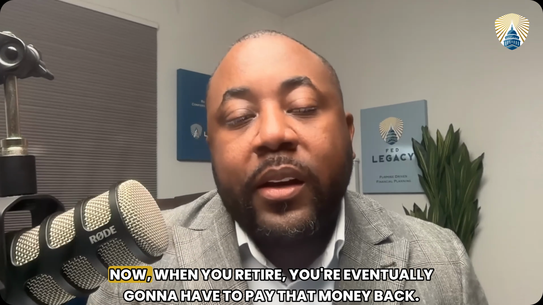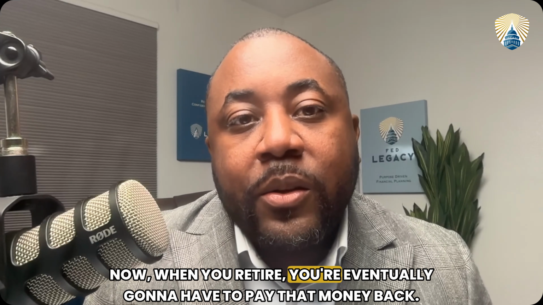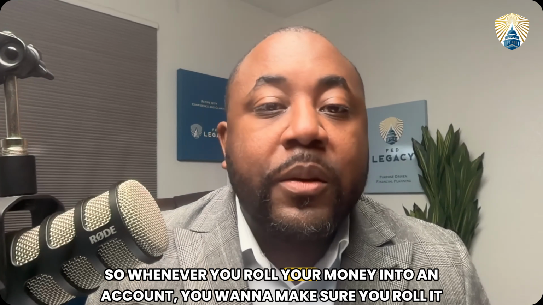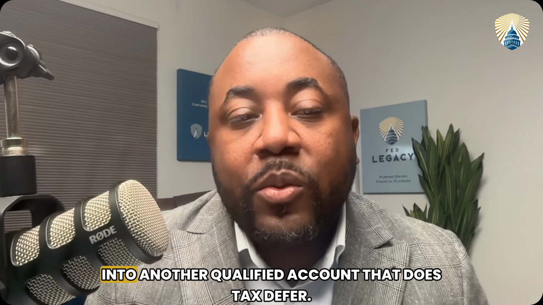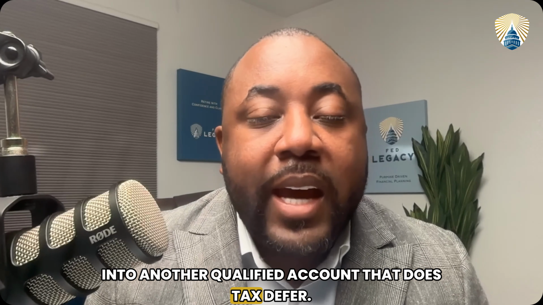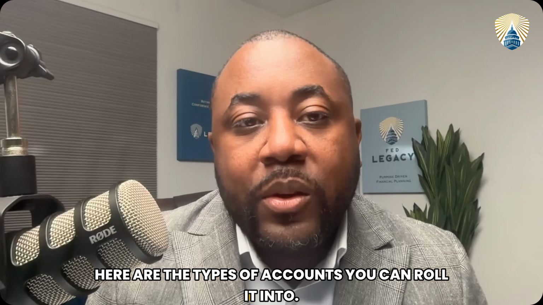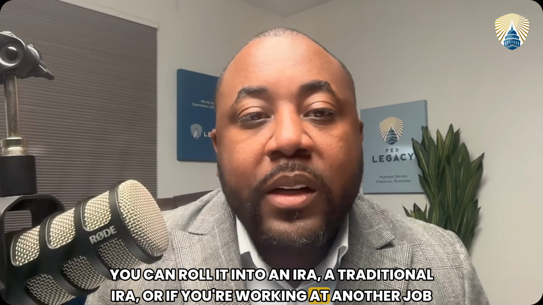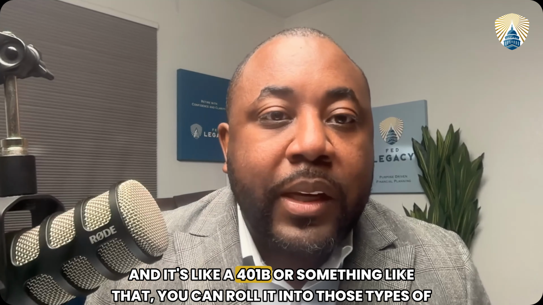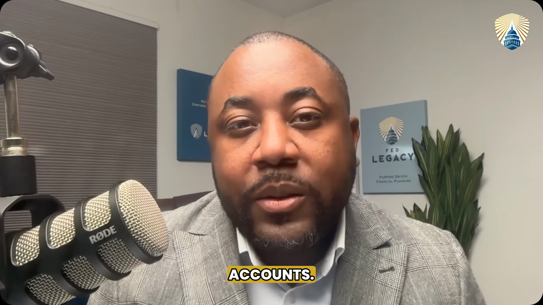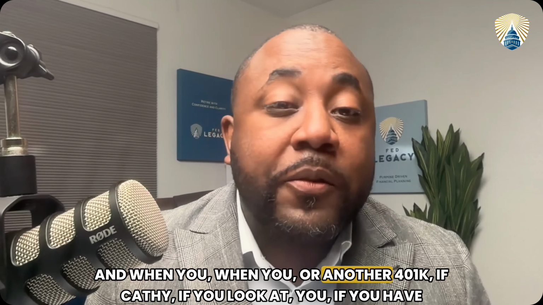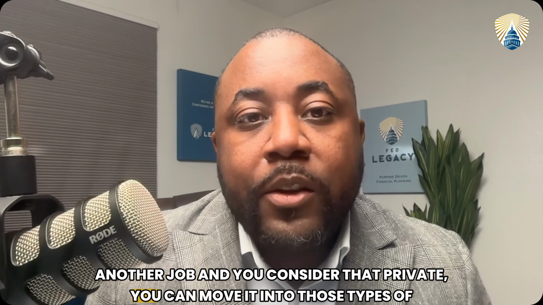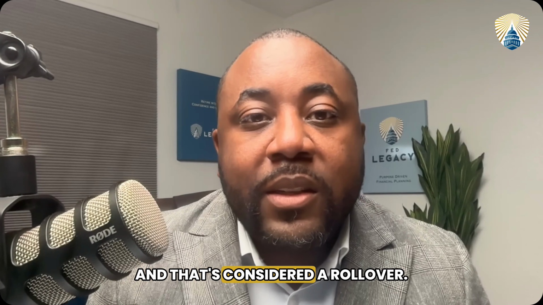Now, when you retire, you're eventually going to have to pay that money back. They just deferred the taxes. So whenever you roll your money into an account, you want to make sure you're rolling it to another qualified account that does tax deferred. Here are the types of accounts you can roll it into. You can roll it into an IRA, a traditional IRA, or if you're working at another job and it's like a 401(k) or something like that, you can roll it into those types of accounts. If you have another job and you consider that private, you can move it into those types of accounts, and that's considered a rollover.